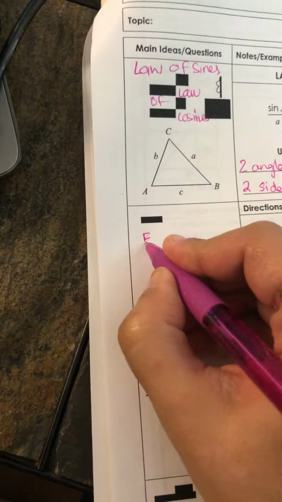Okay, now example number 2. We have to find LM. LM is this side, so this side I have to find. MN is this side, and angle N is this. Now what I know here is two angles and the opposite side. I know the third angle would be 30 degrees because I can subtract from 180 and find that. So here I know all three angles and I know one side.